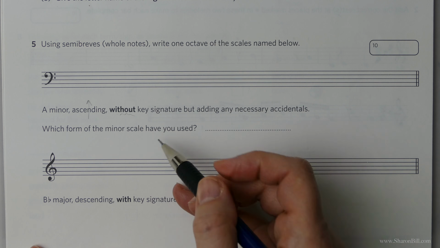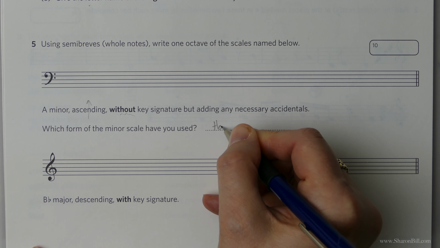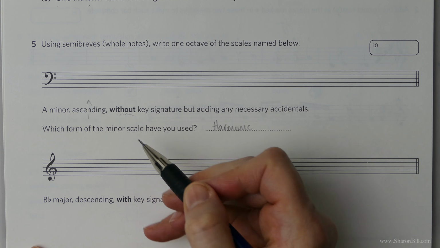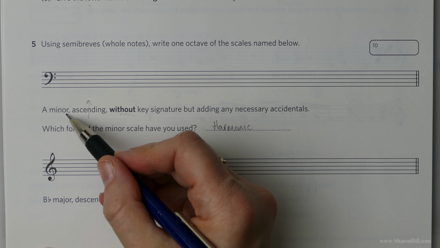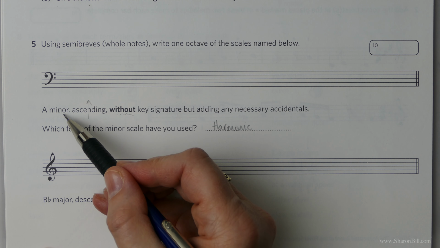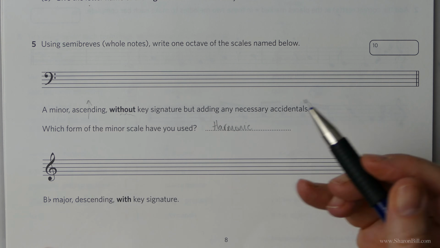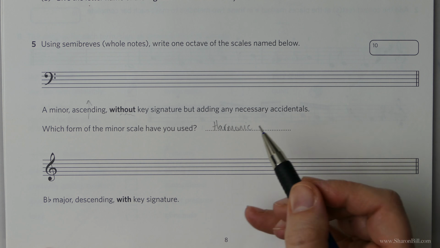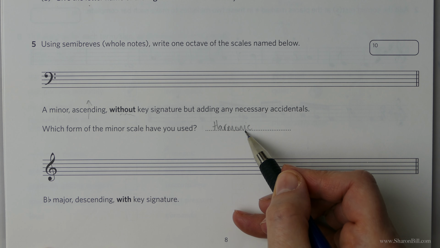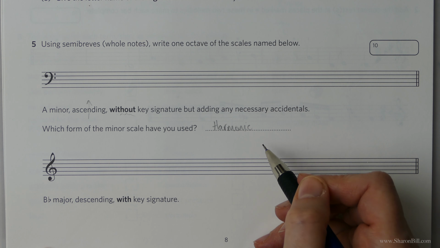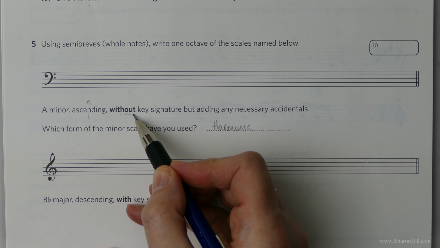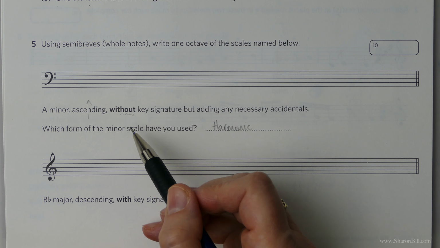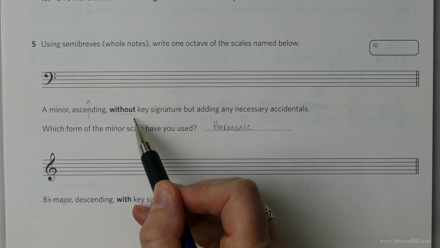and we need to state which form of the minor scale you've used. Now in this grade I always suggest we do the harmonic minor form because it's the same ascending and descending, and the rules for the minor scales are we think about what the related major key is, and then we use that as an accidental or as a key signature as the question dictates. And then for the harmonic minor, we need to raise the 7th degree of the scale, always as an accidental. Now it's funny here, they say without a key signature, because A minor is related to C major, which has no sharps or flats in the key signature, so there wouldn't be one anyway.